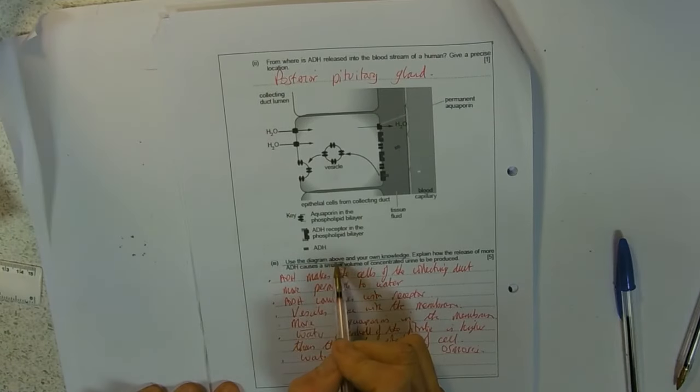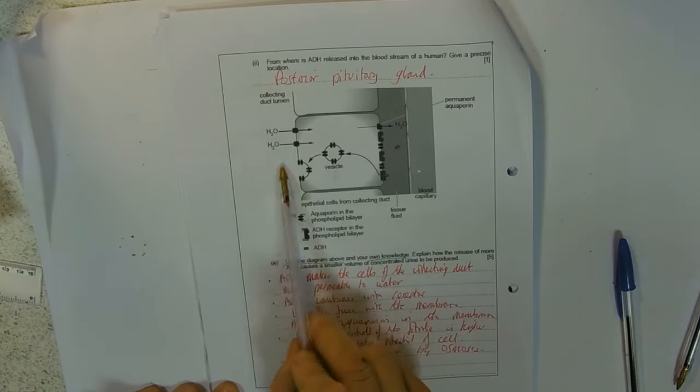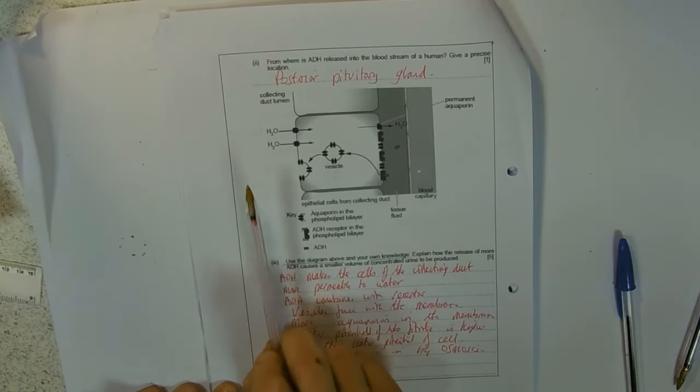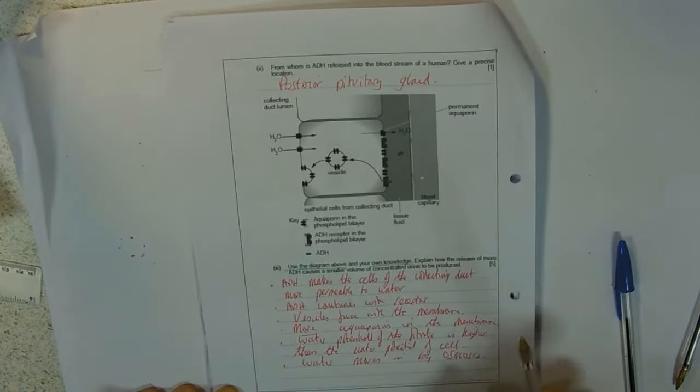So we've used the diagram above, we've used our own knowledge, and we've ended up with a smaller volume of more concentrated urine because there's less water over here on the left side of the diagram, and it's gone back into the blood.